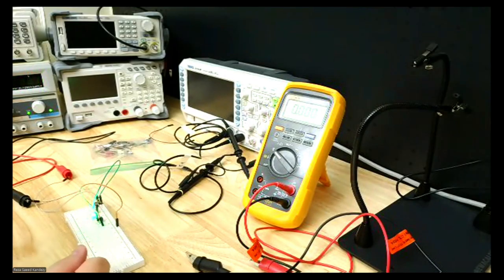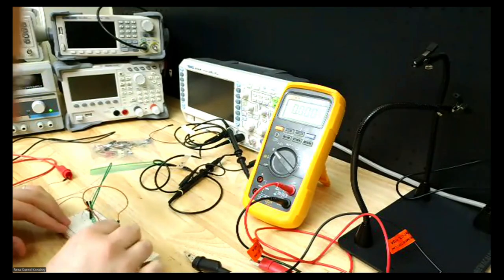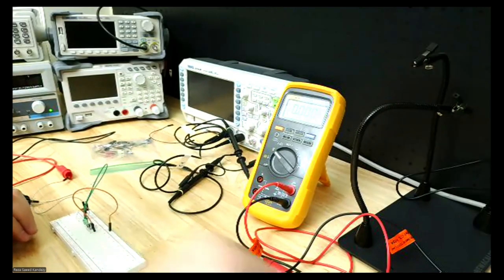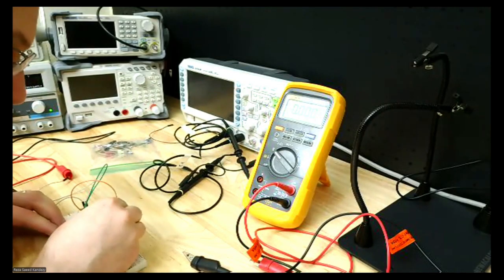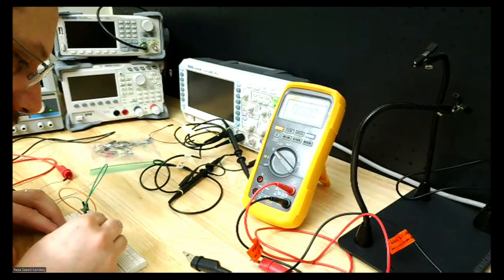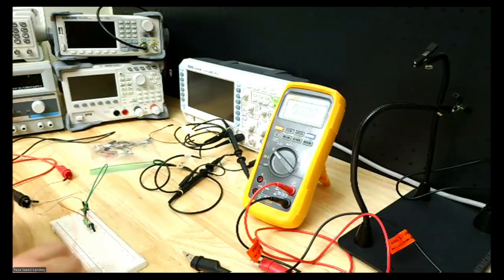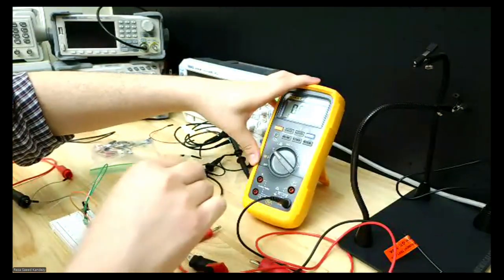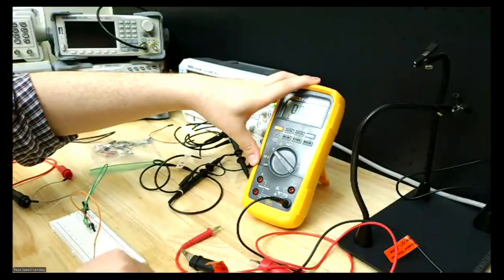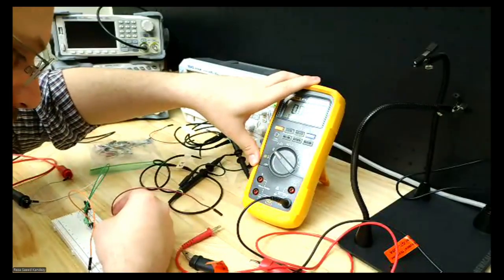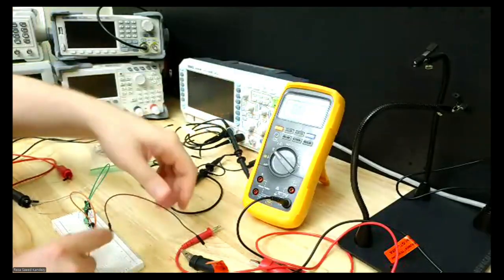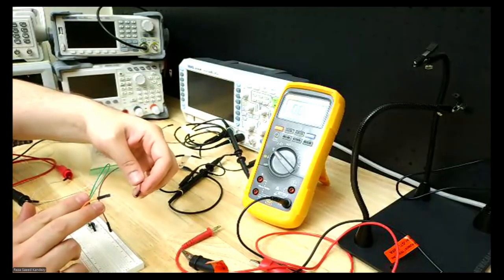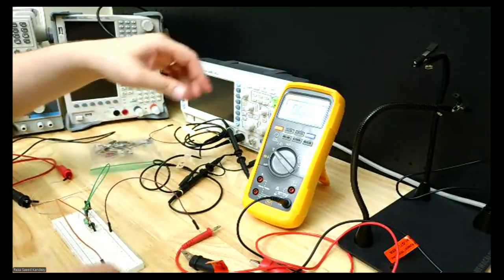Now, we want to measure the current, so let's turn off our circuit. We know that the current meter should be in series with our component. So I'm going to add another socket. So now I can put the ampere meter in series.